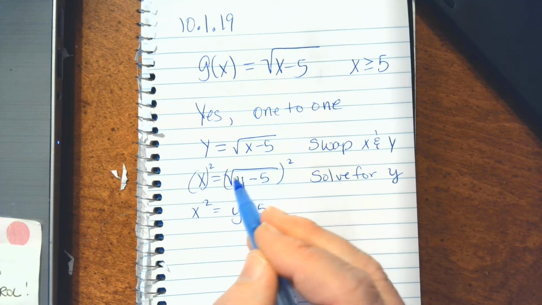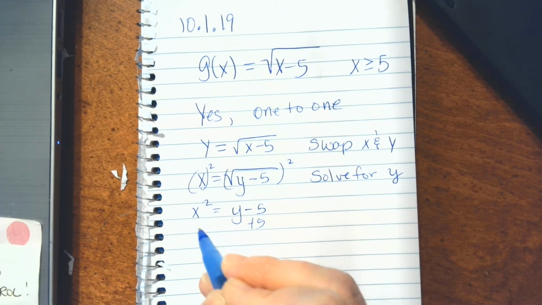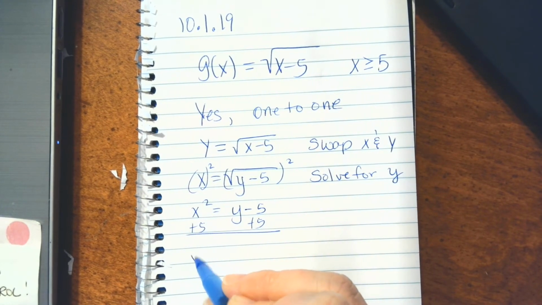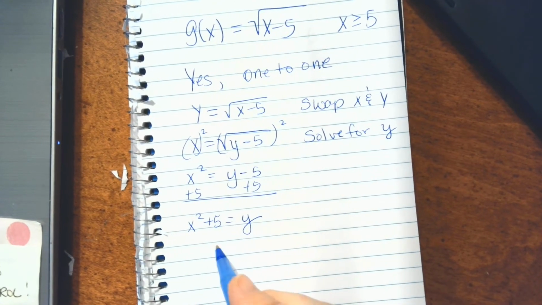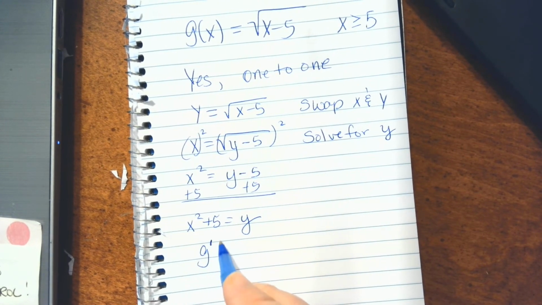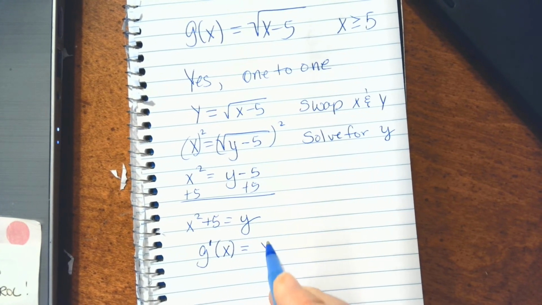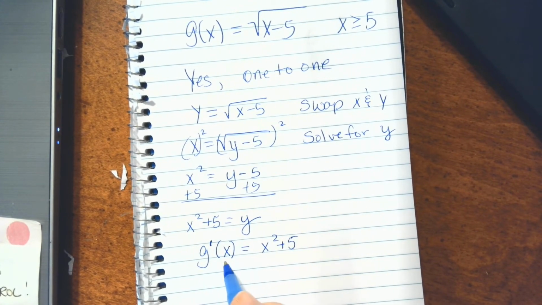Squaring undid the square root. Add 5 to both sides. X squared plus 5 equals y. That's the inverse. Now they probably want you to write it g prime of x equals x squared plus 5. G prime is what they use to indicate an inverse.